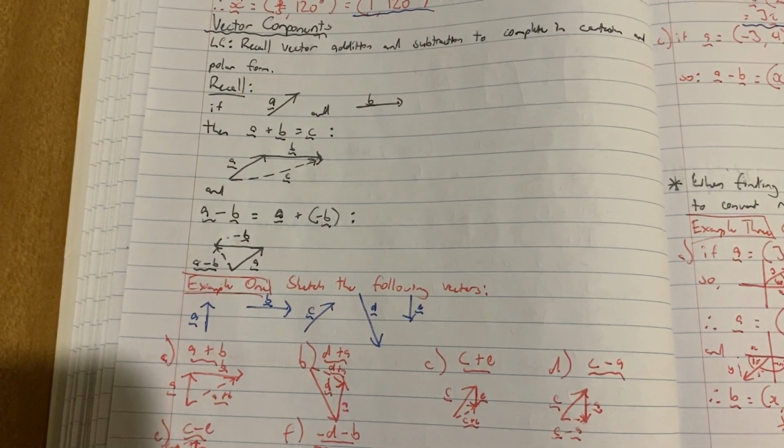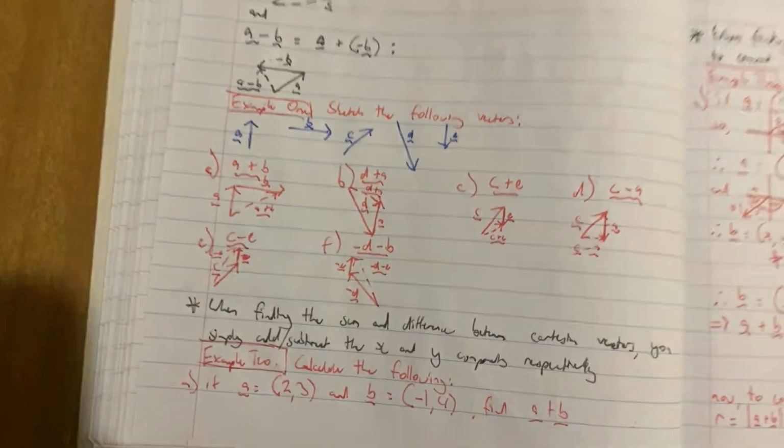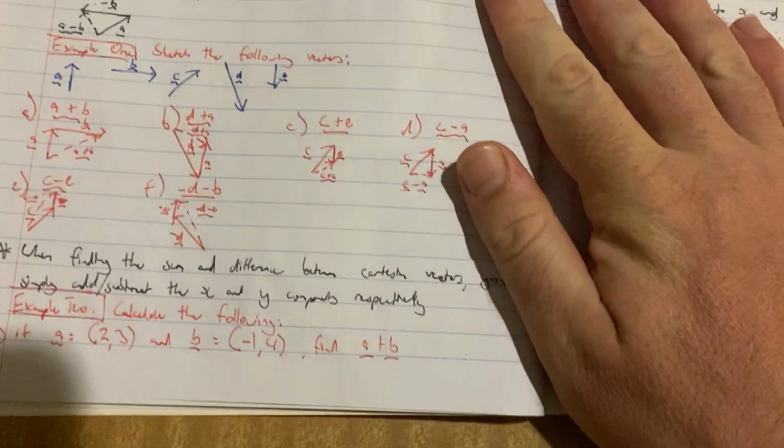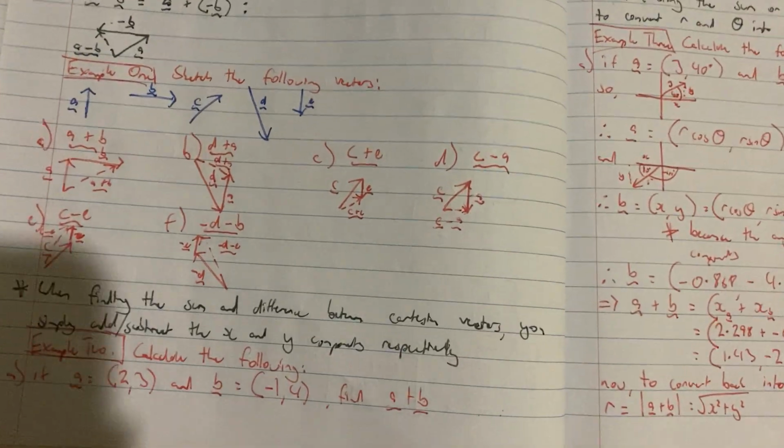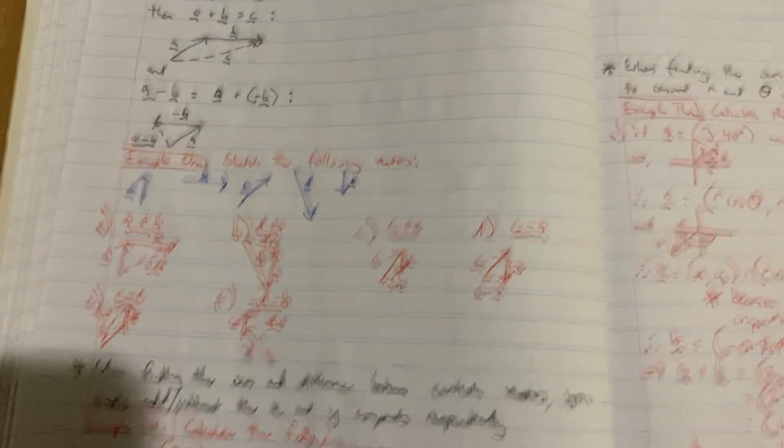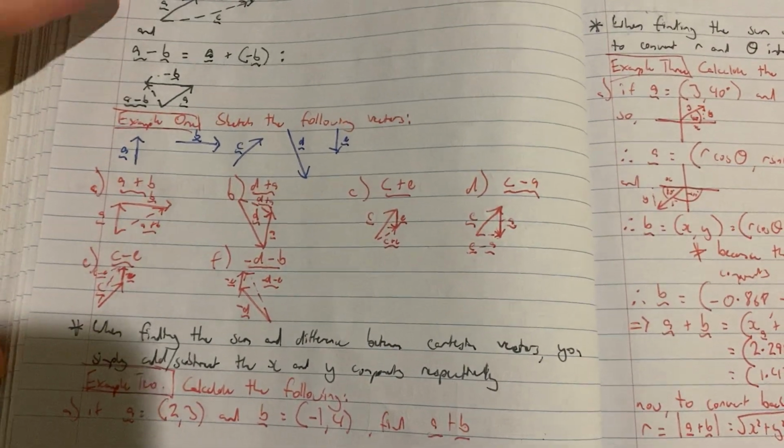So the first thing we need to do is actually sketch out some of our vectors. There's that good footing. Gotta love having a weighty phone.